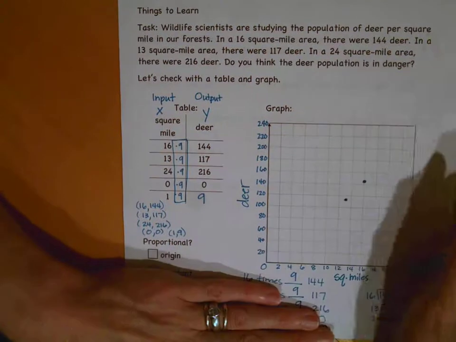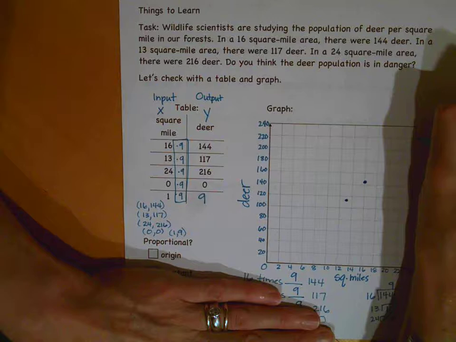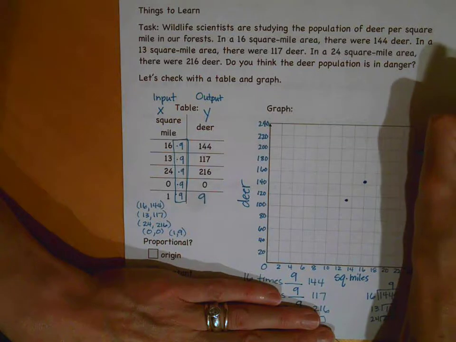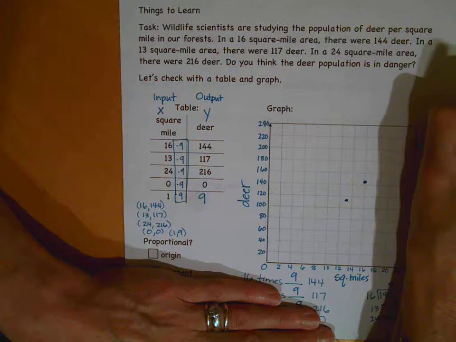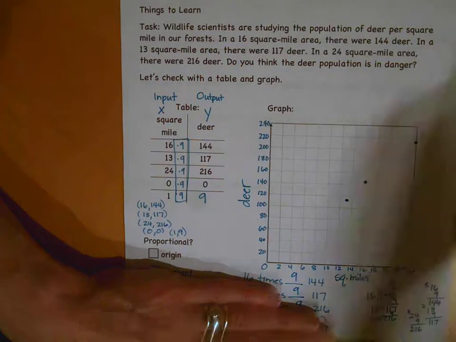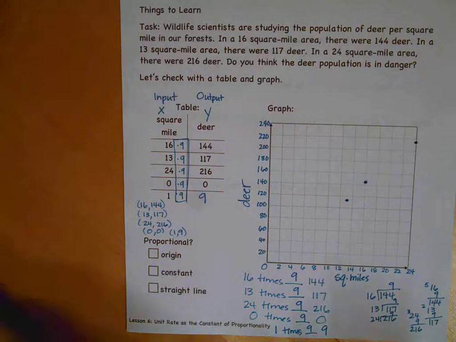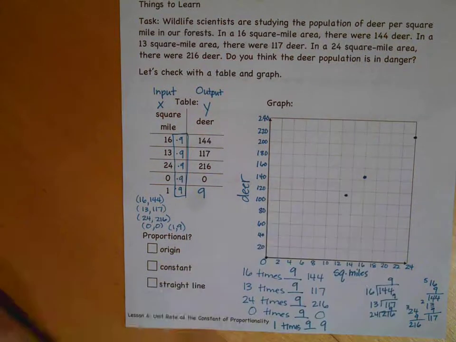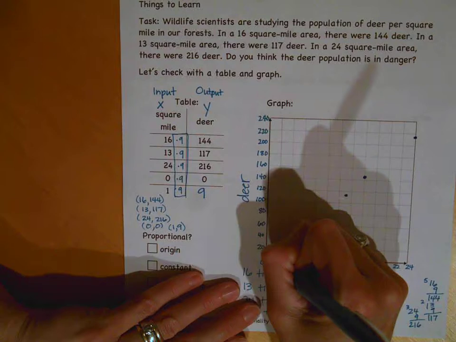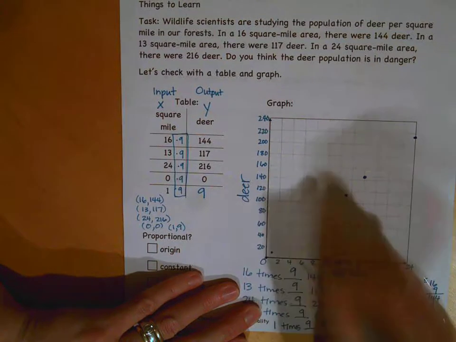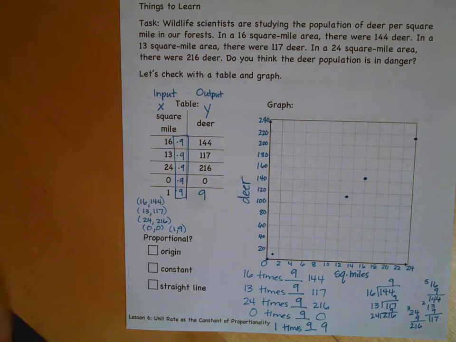Okay. Now it's 24 and 216. Well, that's 220, which is too high. That's 200. So that would be 210, and it's supposed to be 216. So I would say about there. And then 0 and 0. Okay. And then 1 and 9. So 1 is here. 10 is halfway, so 9 has to be about there.